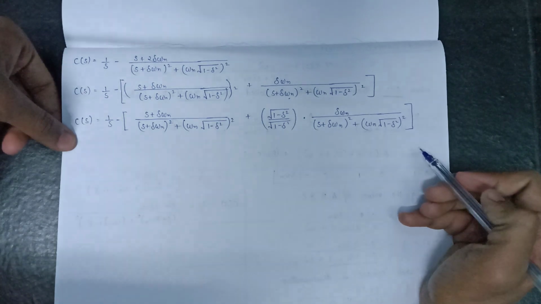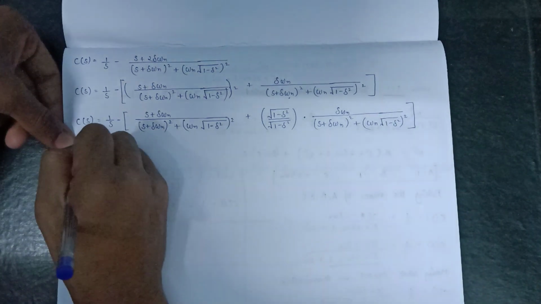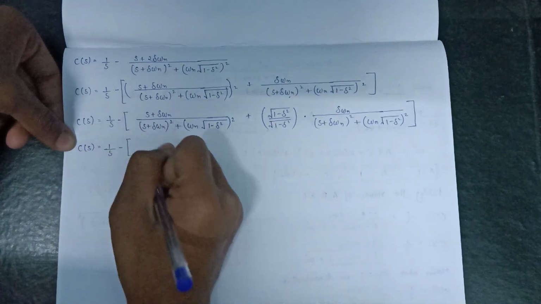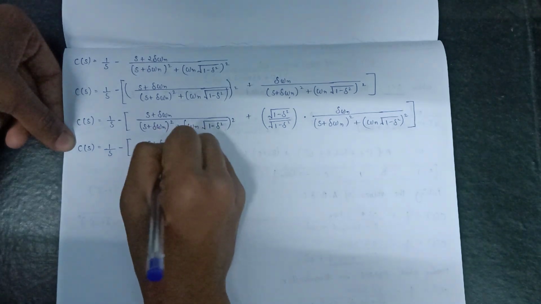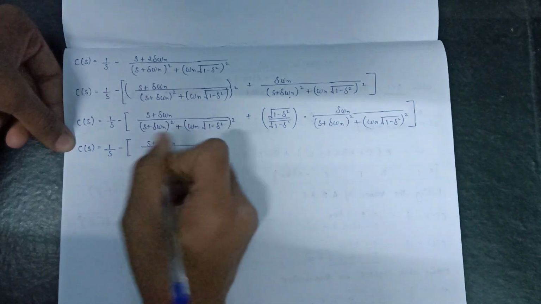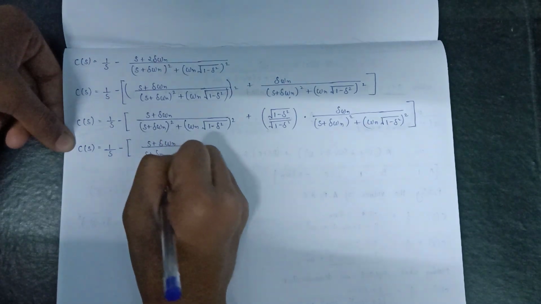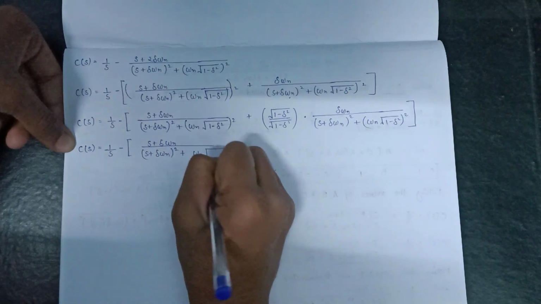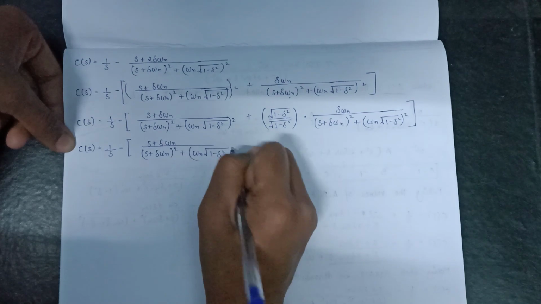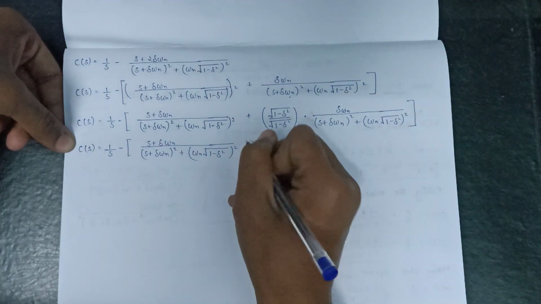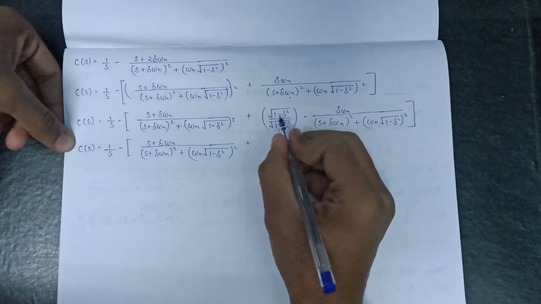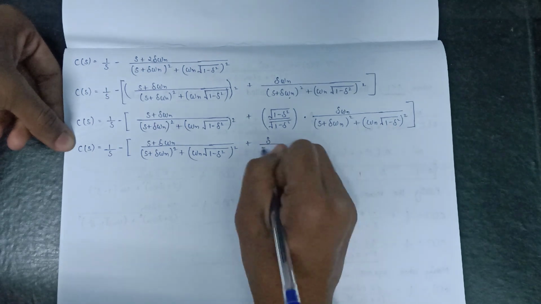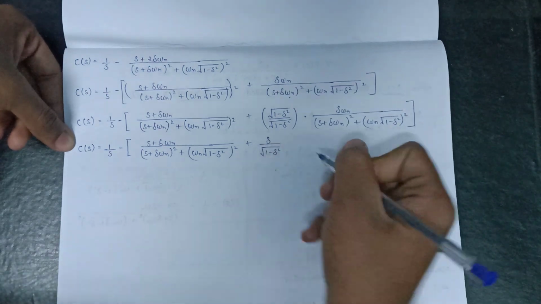After this, we have to set up a form, that is C of S is equal to 1 over S minus square bracket, S plus del omega n over S plus del omega n whole square plus omega n under the root 1 minus del square whole square, plus this del will move forward, so del, and this denominator will be written as it is, 1 minus del square.